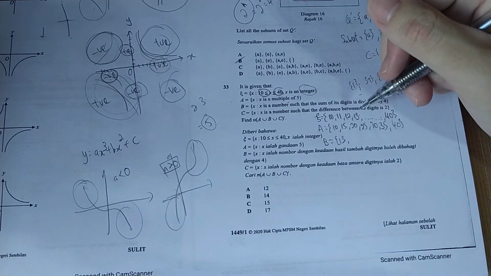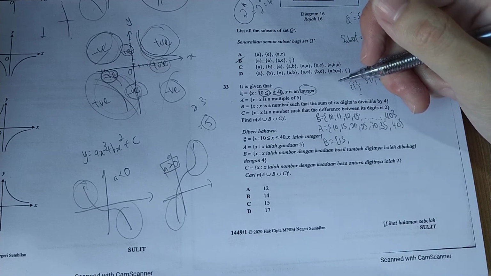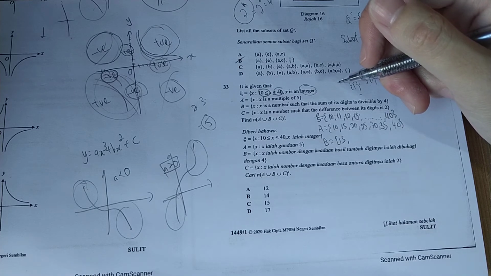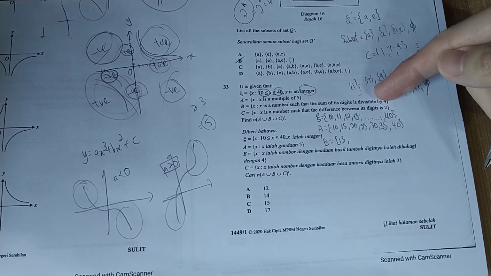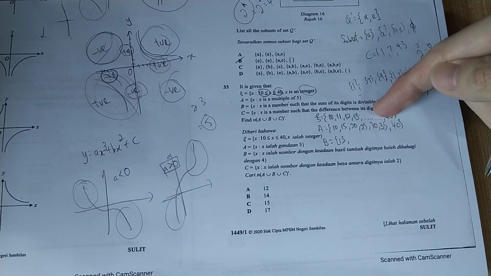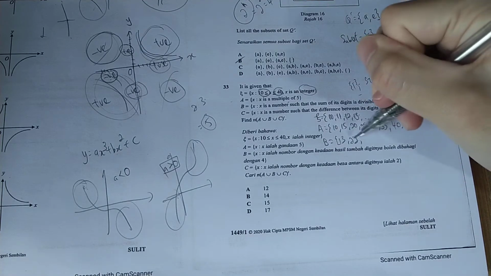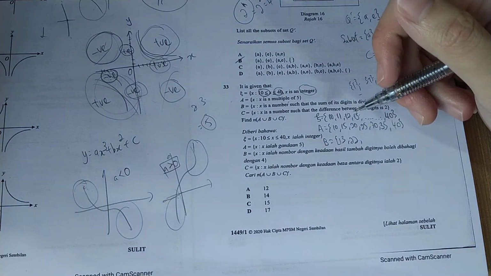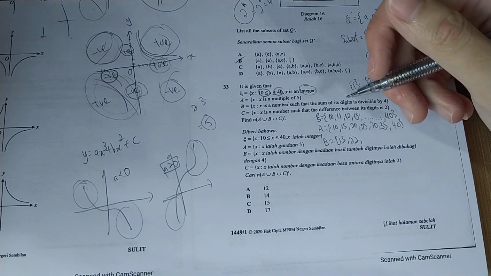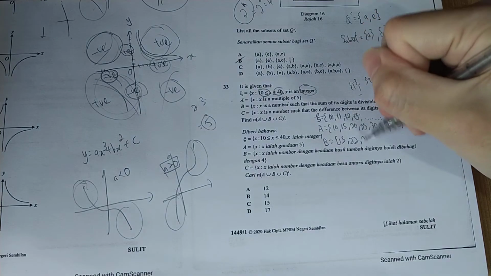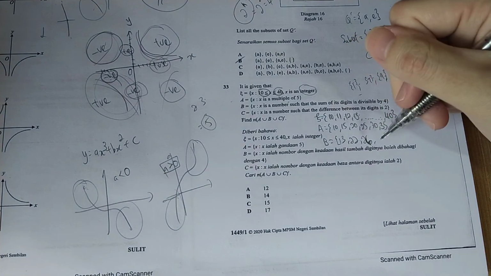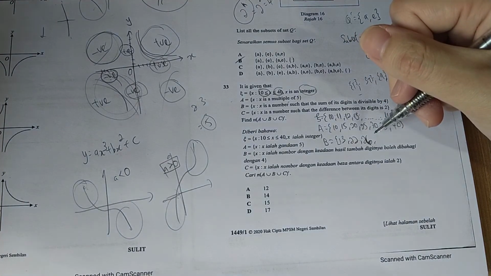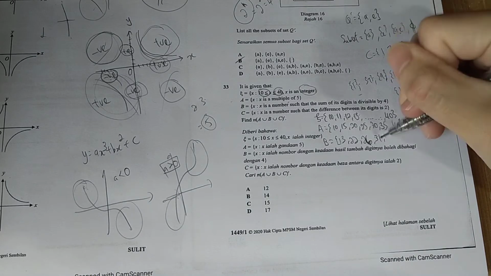What about 14? No. 15? No. 16? 16 is 7, no. 18? No. 19? 1 plus 9 is 10, and 10 cannot divide 4, so no need. 20? No. 21? No. 22? Yes, because 2 plus 2 is 4, and 4 divides 4. 23? No. 24? No. 25? No. 26? Yes, because 2 plus 6 is 8, and 8 can divide by 4, right? 27: 2 plus 7 is 9, so no. 30? No. 31? Yes, because 3 plus 1 is 4, and 4 can divide 4.